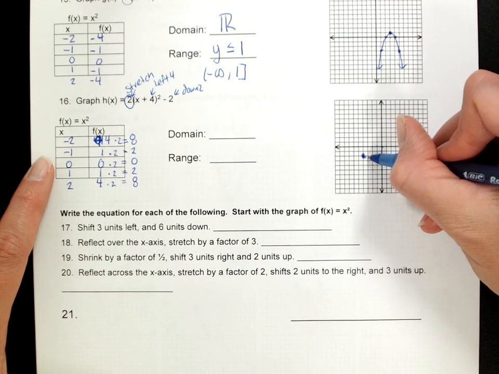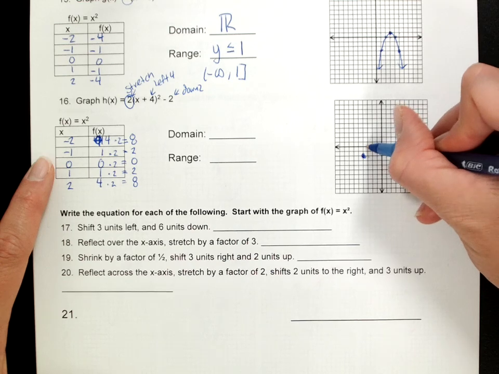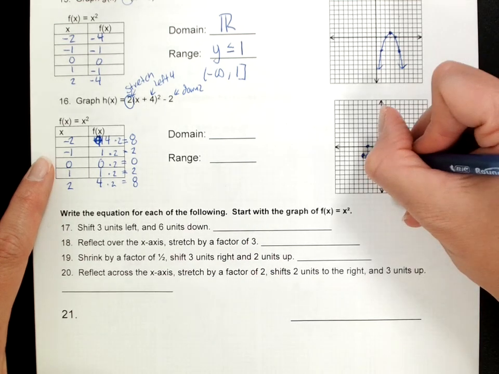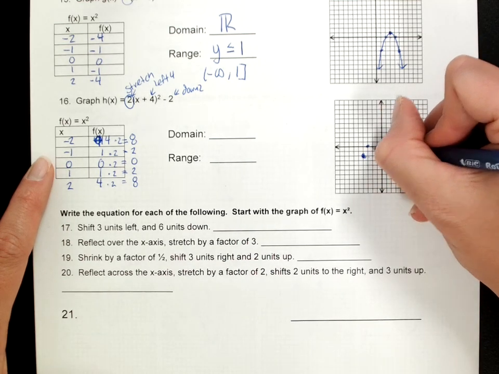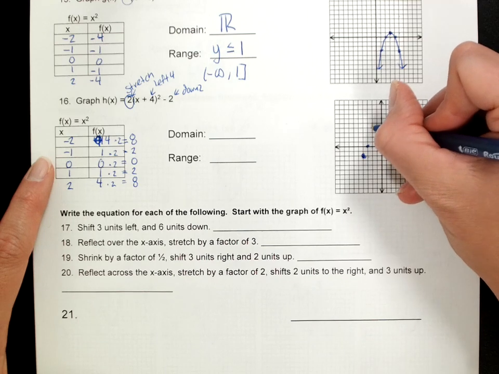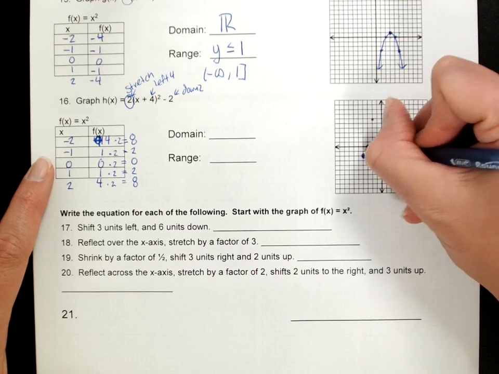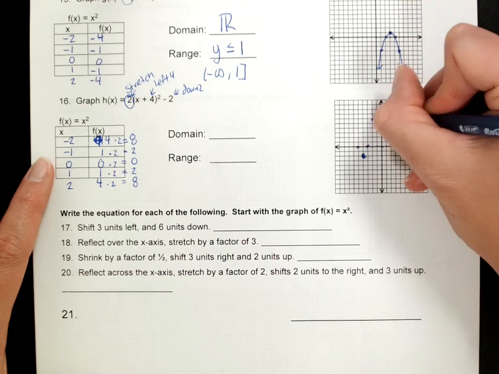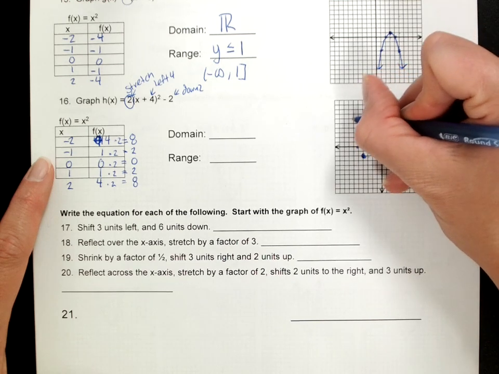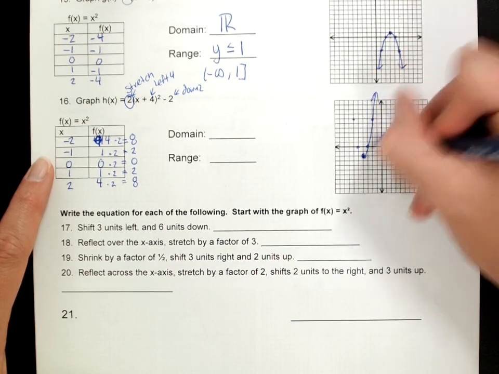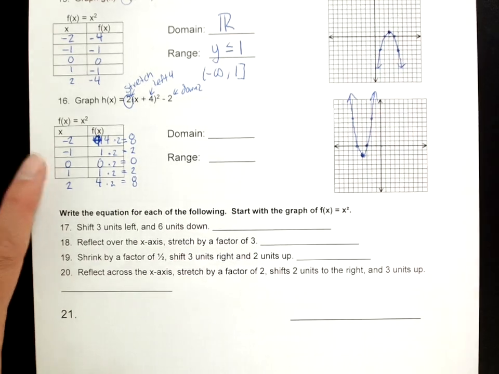Usually it's 1, 1. This time it's going to be 1, 2 because we've stretched it. Then usually it's 2, 4. This time it's going to be 2, 8. Again, because of the stretch. I could also do my points on the other side, again, because of the symmetry of this graph. It's kind of nice. And I get this equation.